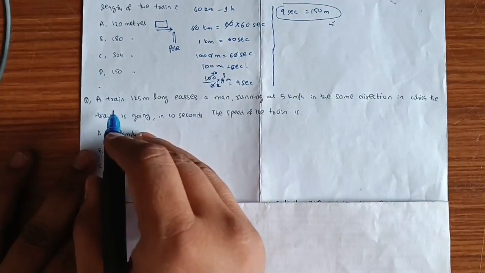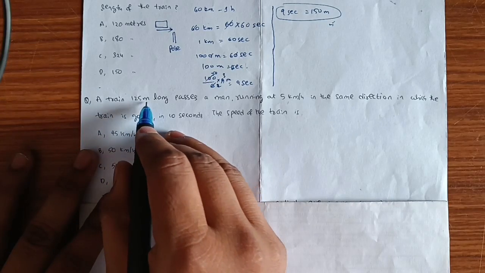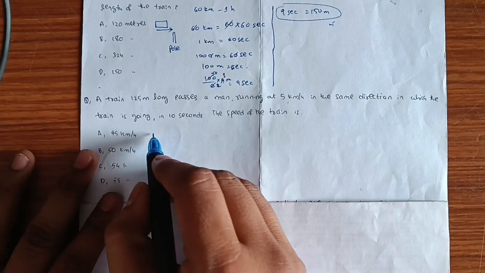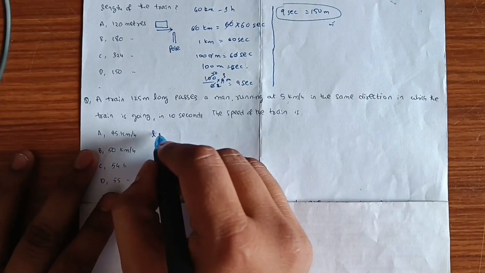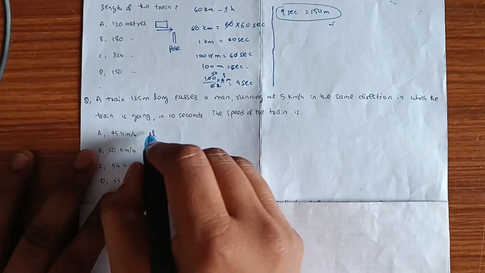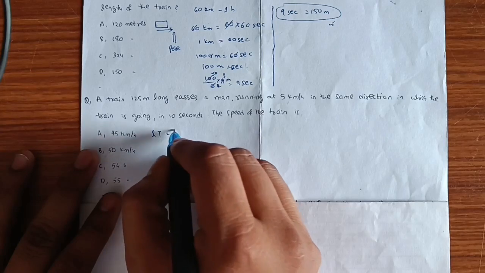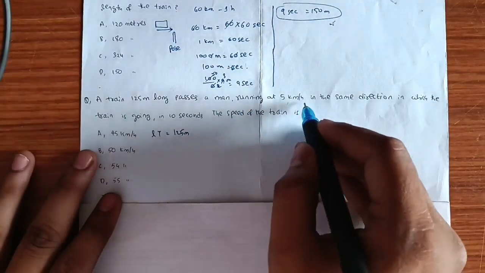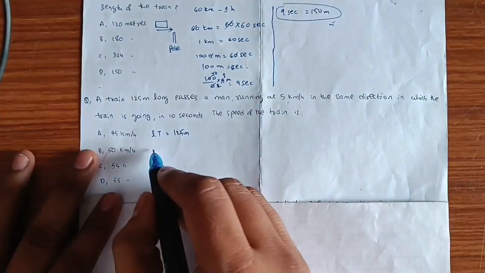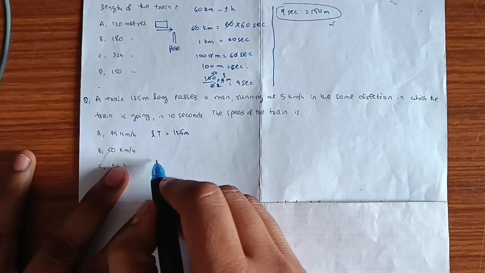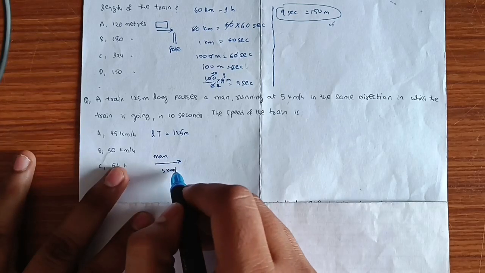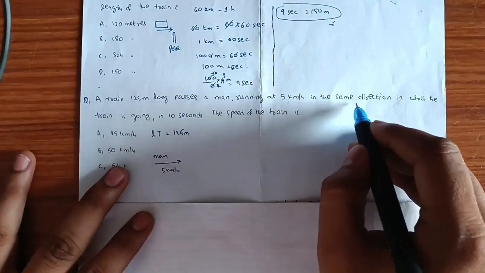The next question is: a train 125 meters long, so the length of the train is 125 meters, passes a man running at 5 km per hour in the same direction.